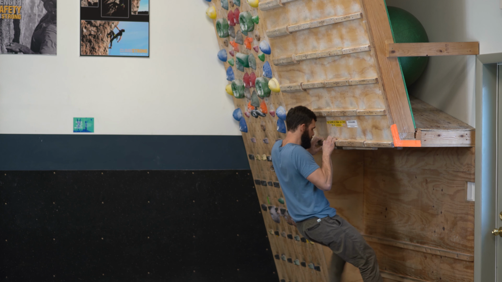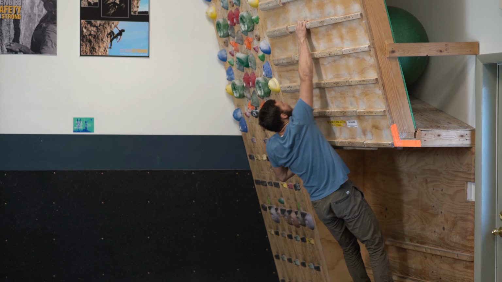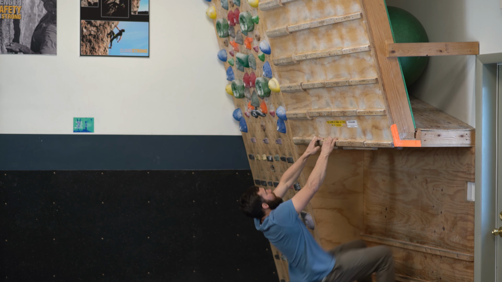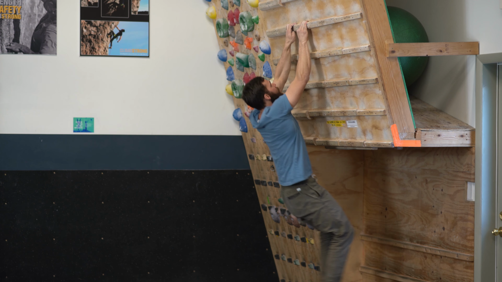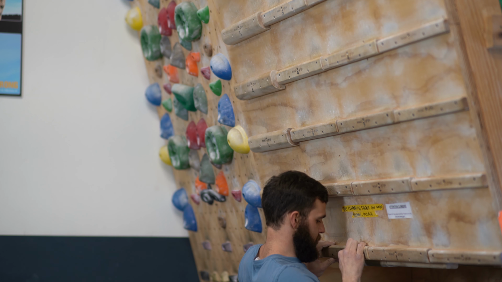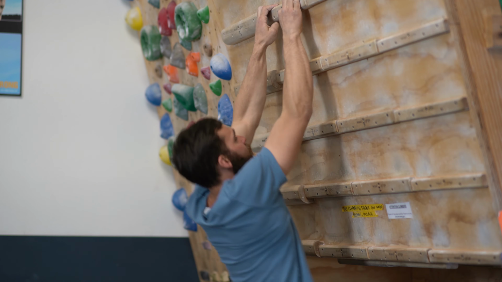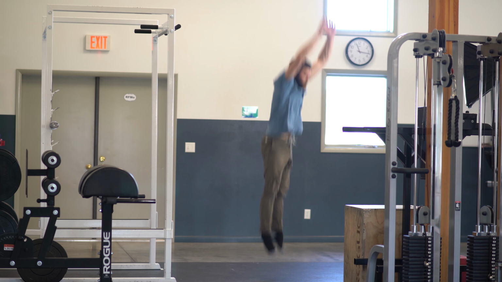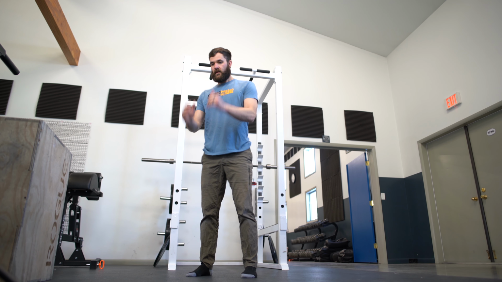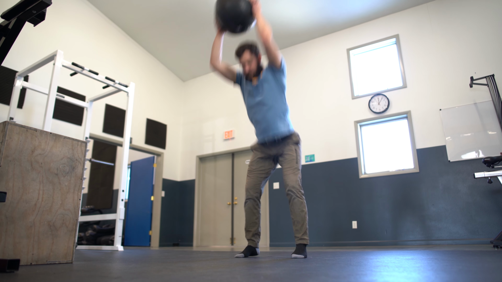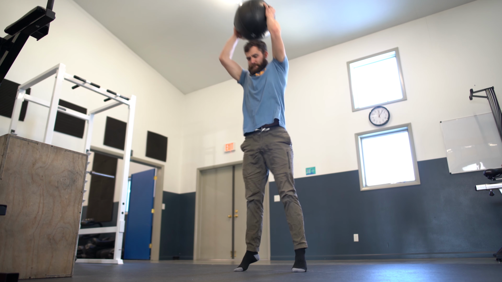And so if I want to use the campus board to develop power, I need to make sure that I'm going at a higher speed than I normally could, and I'm unloading it in a way that I can continue to go quickly and have successful reps. You might use a kickboard for this. Other exercises that you can use would be jump squats, explosive power push-ups, medicine ball work, all of these things that have a dynamic component to it.